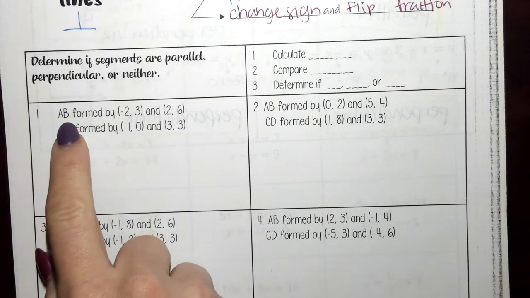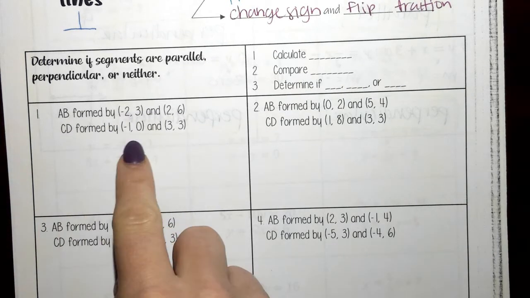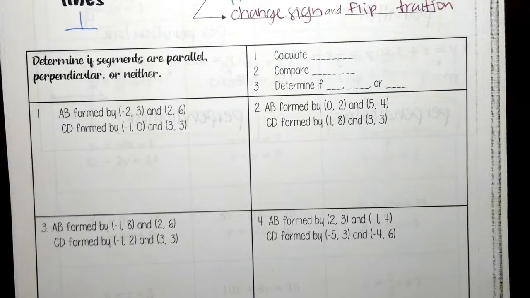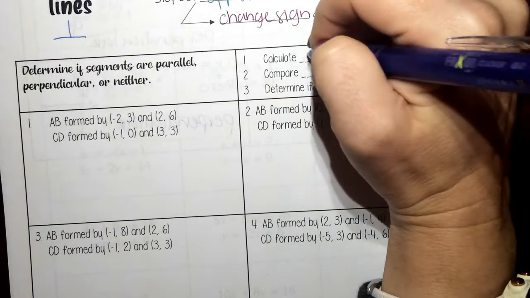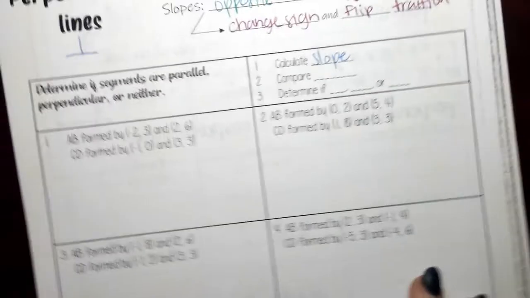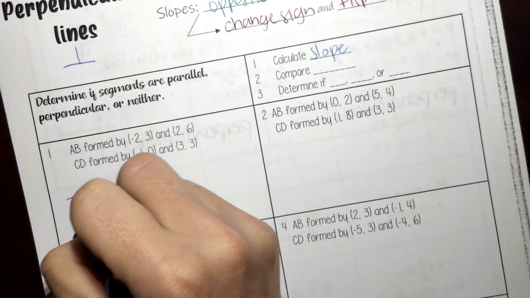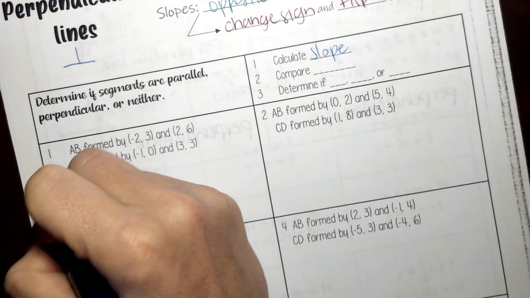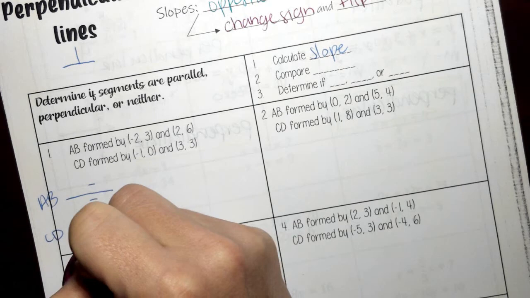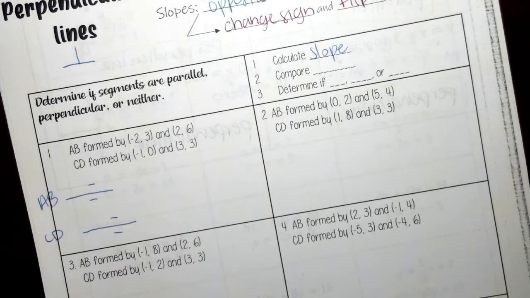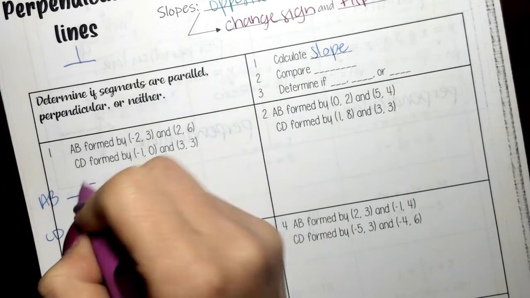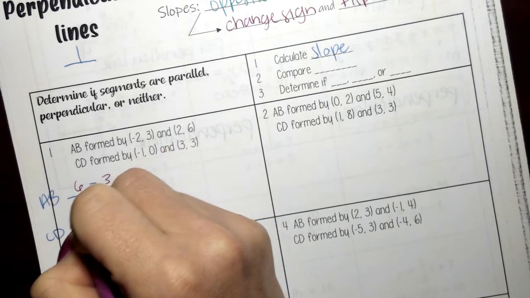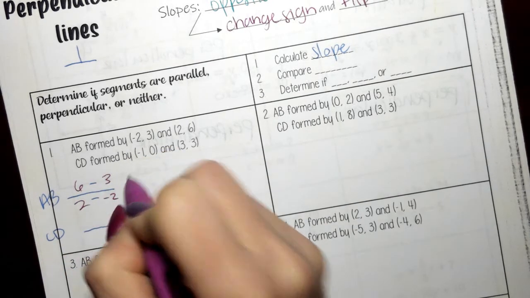Alright, now let's look at it if we're given segments. So we want AB is formed here, CD is formed with these 2 points. So first we're going to need to calculate that slope. So this is AB slope, we need 6 minus 3 over 2 minus negative 2.